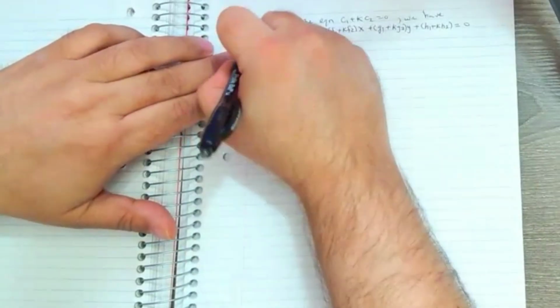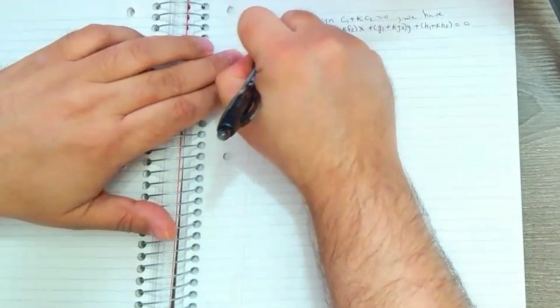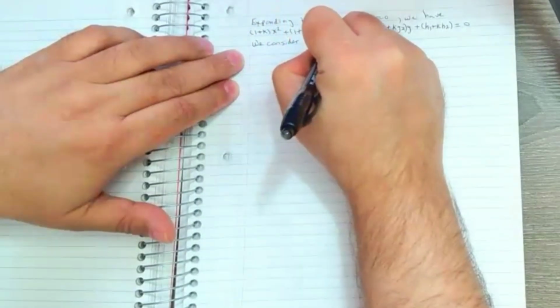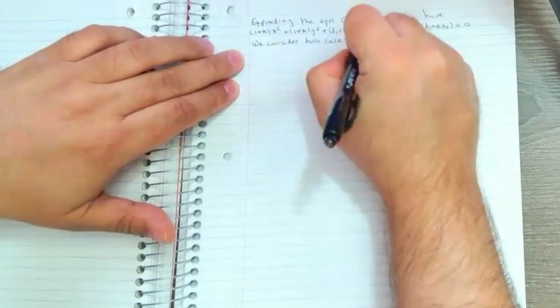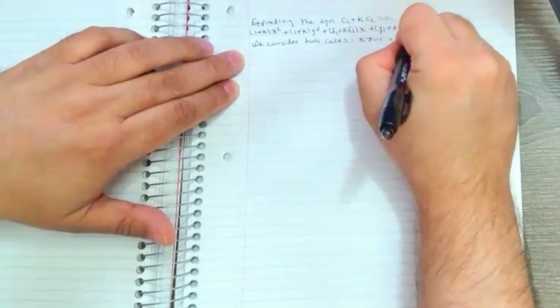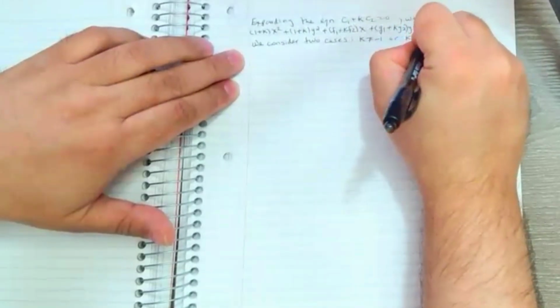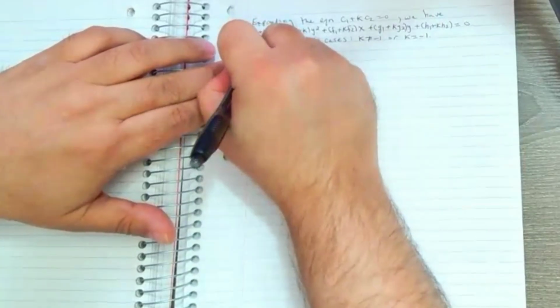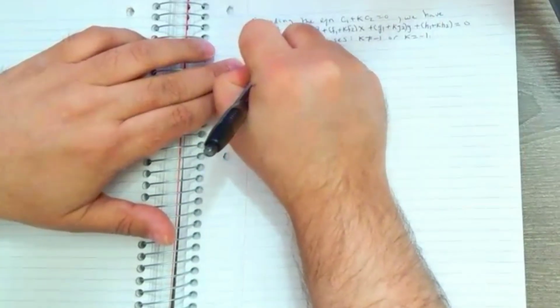So we consider two cases. Either k is not equal to -1 or k is equal to -1. So first, let's suppose that k is not equal to -1.